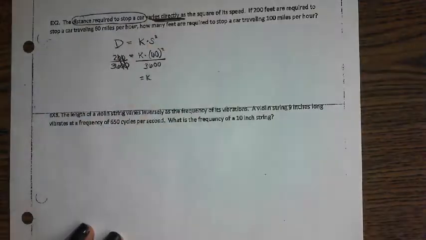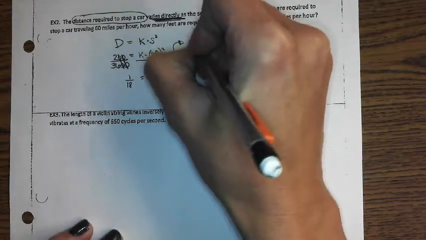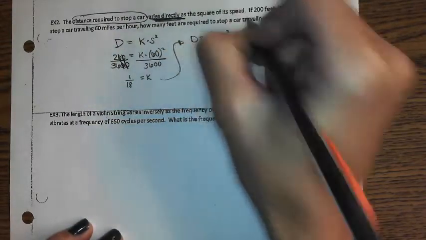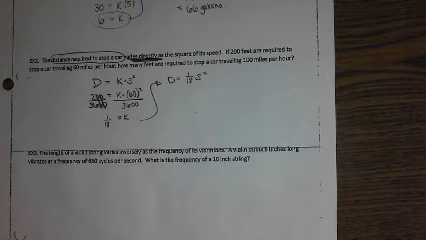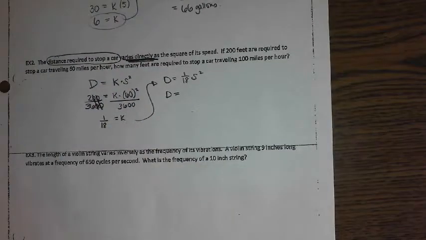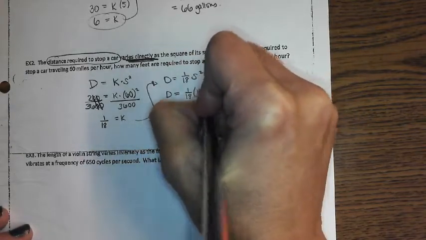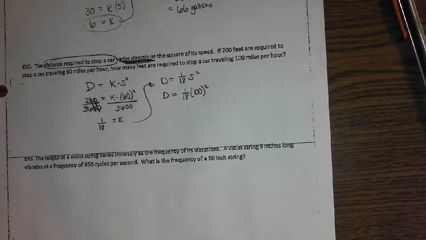Aiden? 2 over 36 is 1/18. Very good. So now I have the formula that I can use for good. So now let's answer the question. How many feet, so they're looking for D, are required to stop a car traveling 100 miles per hour? You should know it's going to be more than 200. It's going to take longer than it did when you were only going 60.